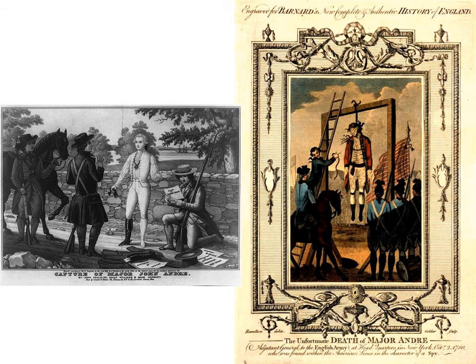So the spy network was effective. It worked. And it is unusually effective, perhaps unexpectedly effective, because Washington and the Americans had little experience with these methods, but they were finding a way to be successful.